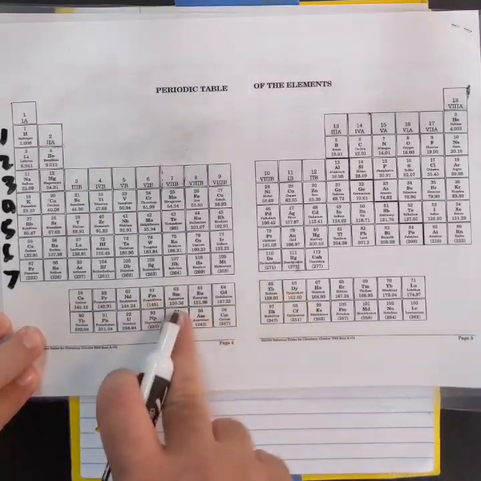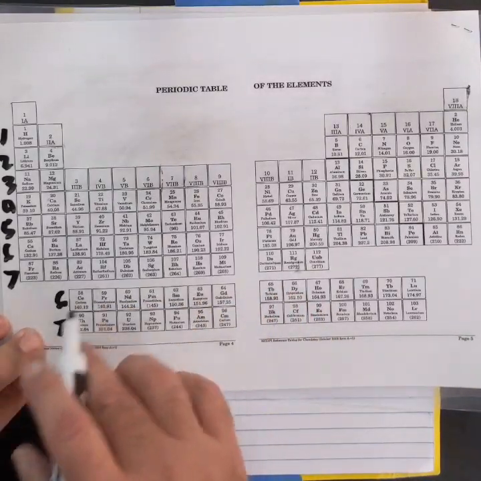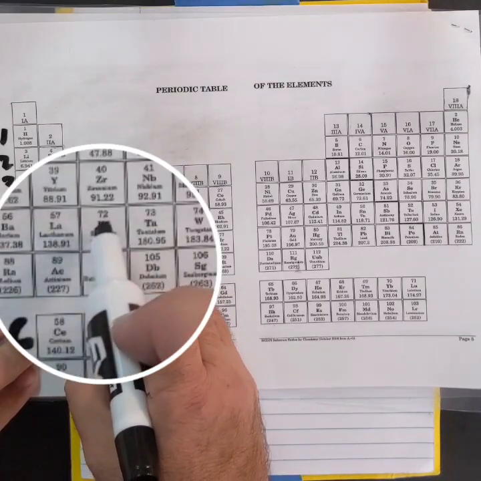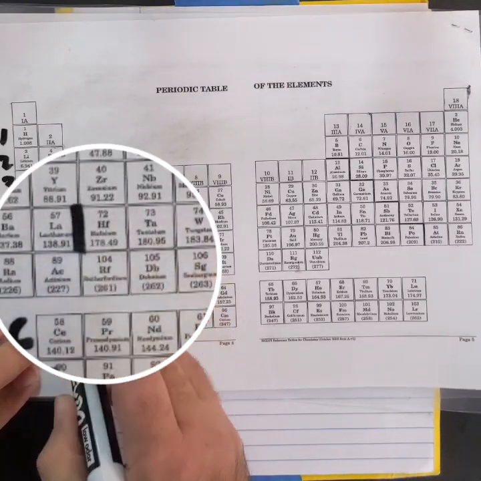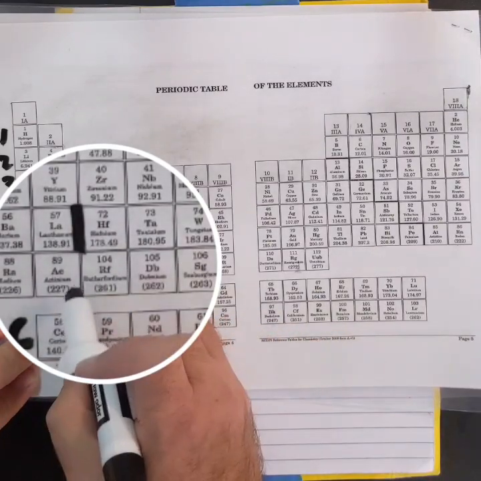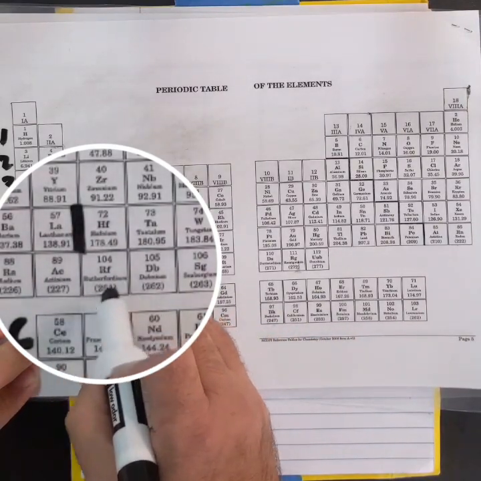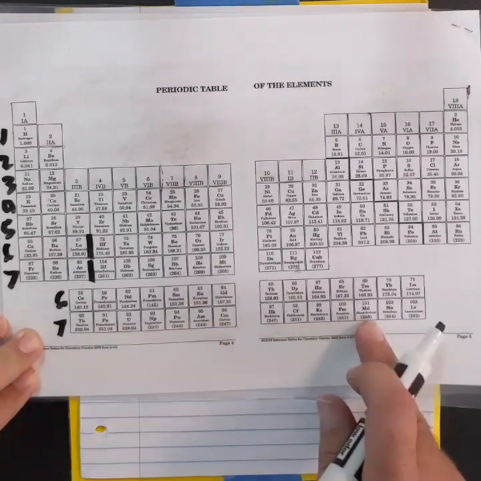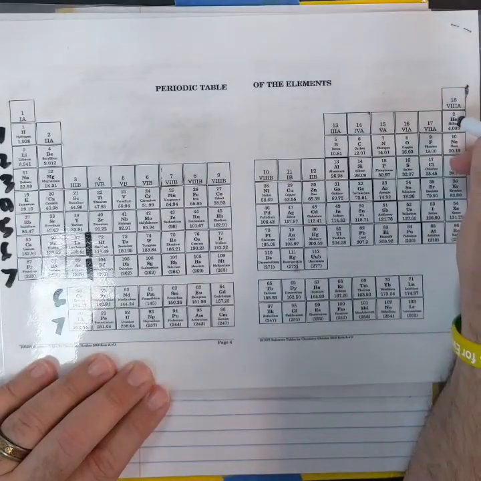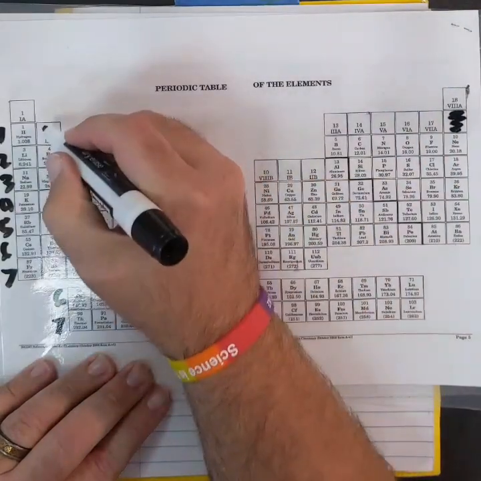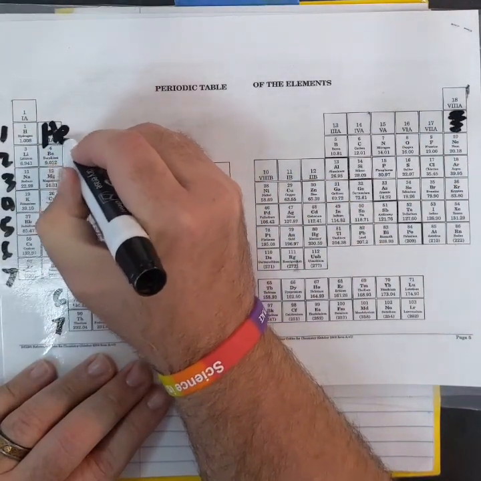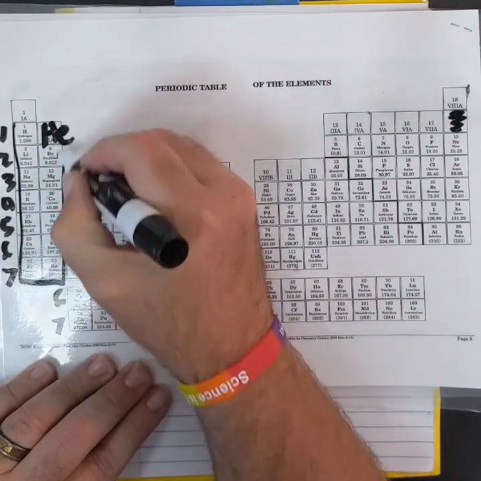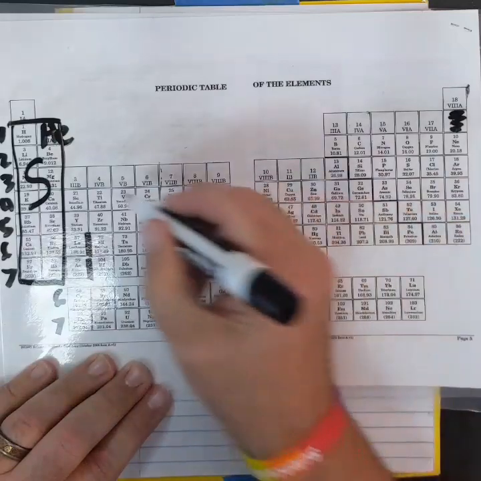Technically, the lanthanides and actinides down here are period 6 and 7. If you'll notice, there's a gap here from 57 to 72, so that's where the lanthanides go, and then there's 89 to 104, that's where these elements go. First of all, helium is over here, but for the sake of electron configurations, I'm going to put helium there. So this over here is the S block.